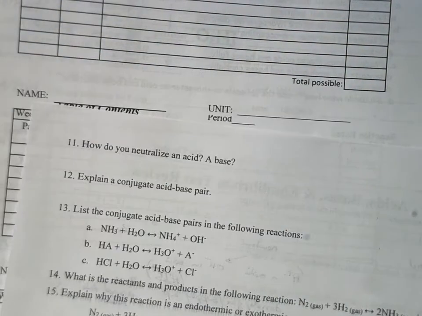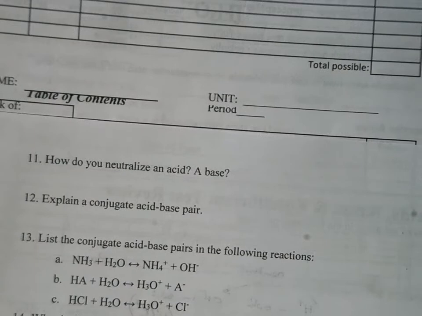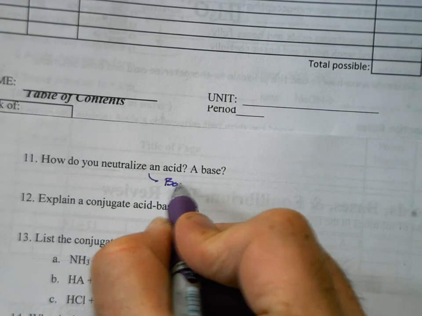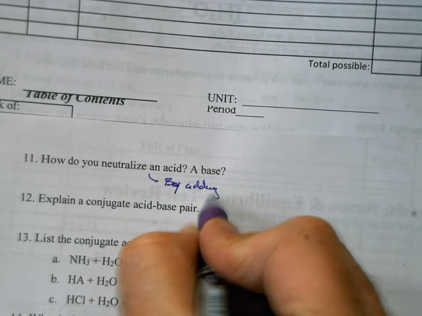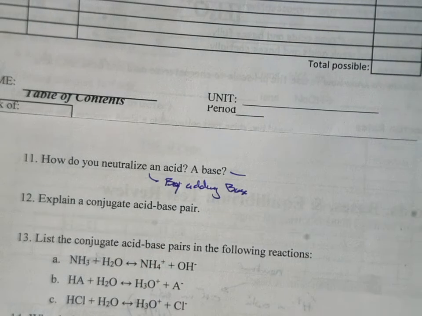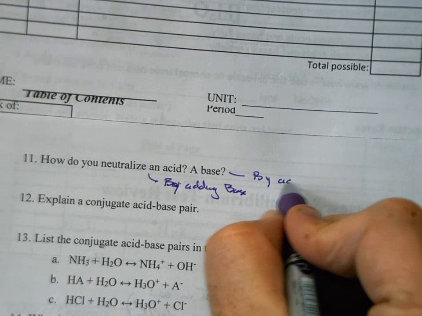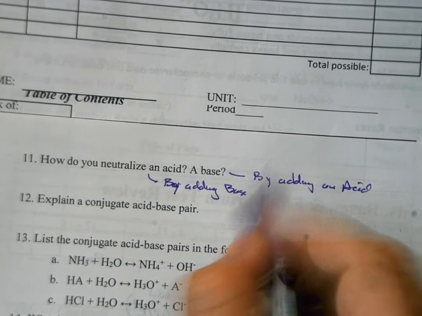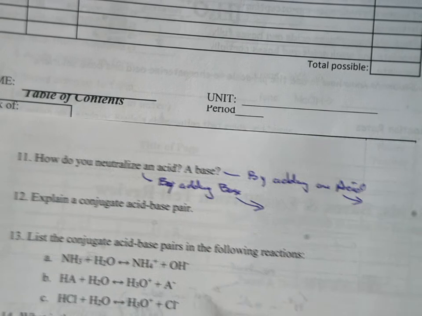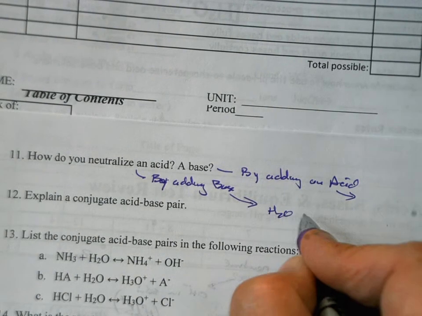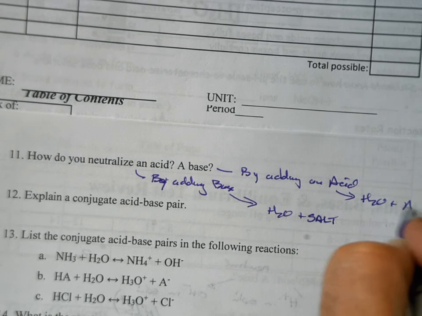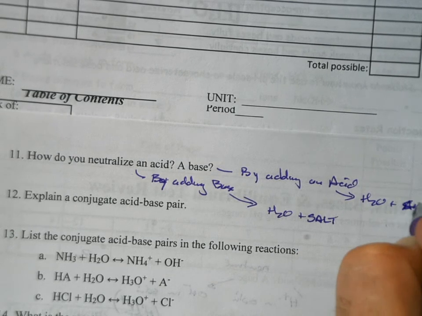Number 11. How do you neutralize an acid? You neutralize an acid by adding base. How do you neutralize a base? By adding an acid. When you neutralize an acid or a base, you're going to end up with some water formed and a salt. Water and a salt. S-A-L-T.